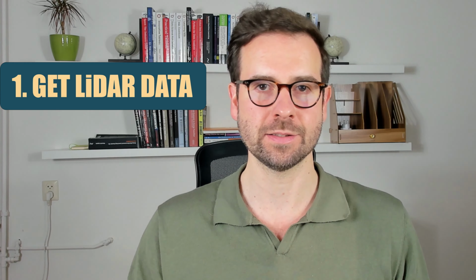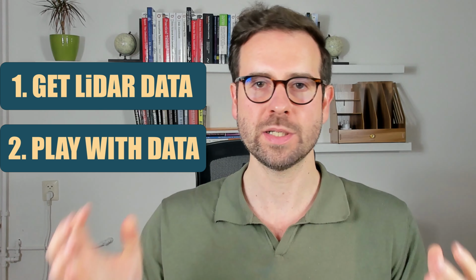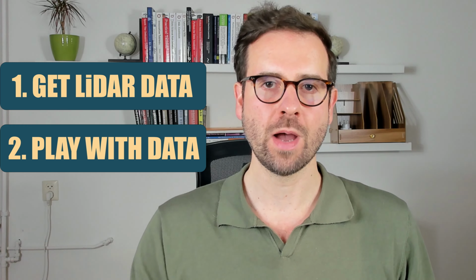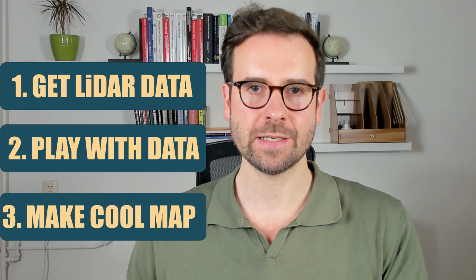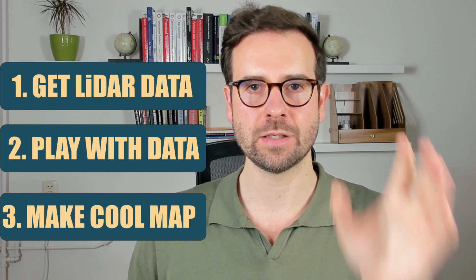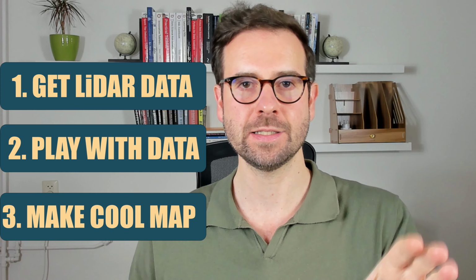So the first thing we will do is I will show you where you can find free data for any place in the Netherlands. The second thing, I will show you how you can load this data, crop it, resample it, and make it work for you. And the third thing I will show you is how you can render this data in rayshader and turn your 2D images into fascinating 3D city models.